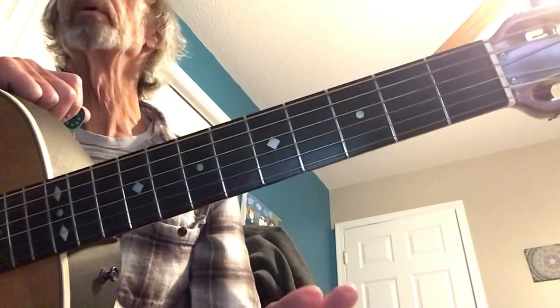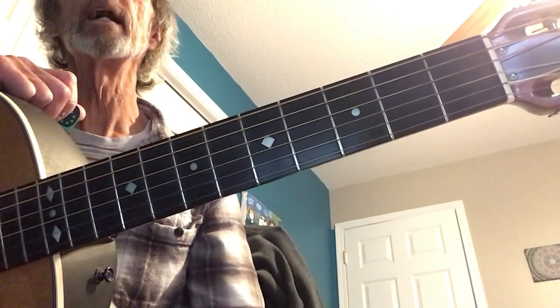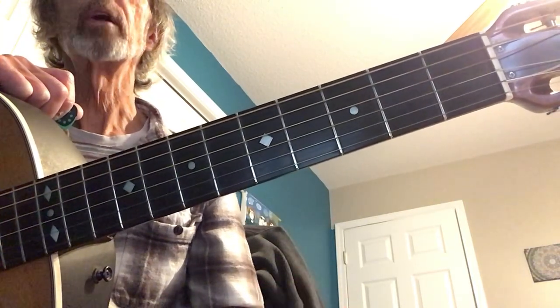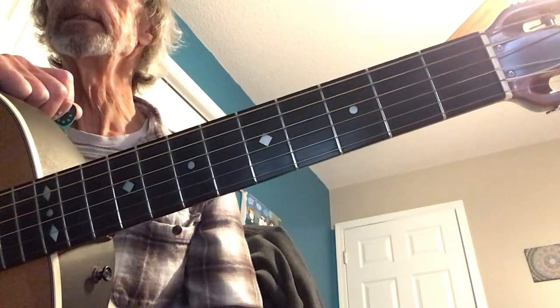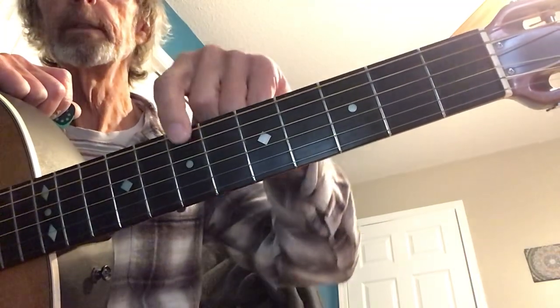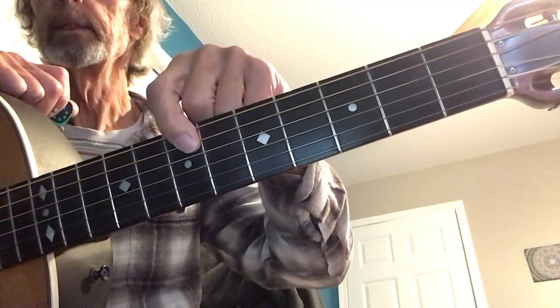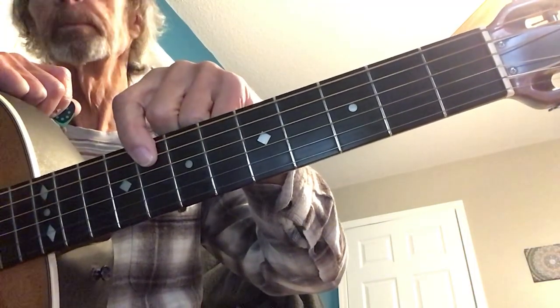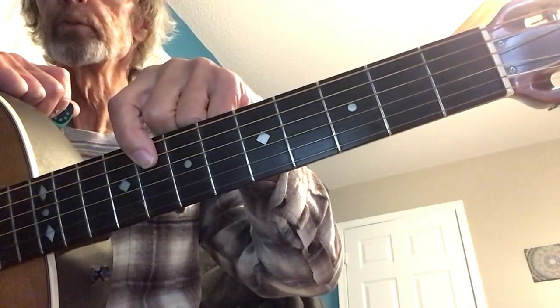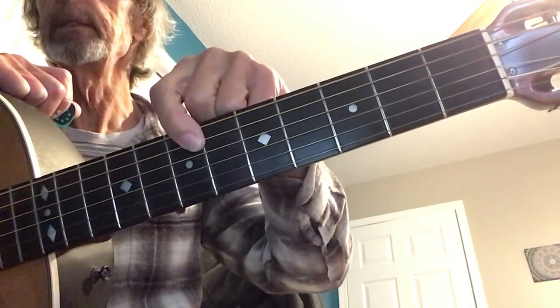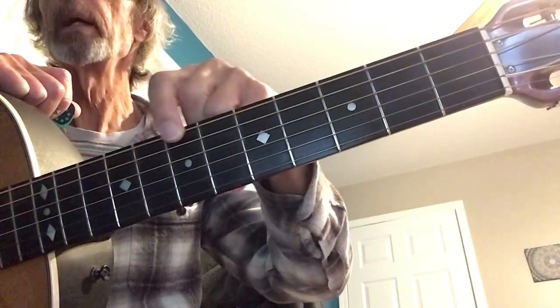Just have to remember that the B and the E, B and E don't have a sharp, so B goes right to C, E goes right to F, which means the reverse is true. F goes right back to E, and C goes right back to B.